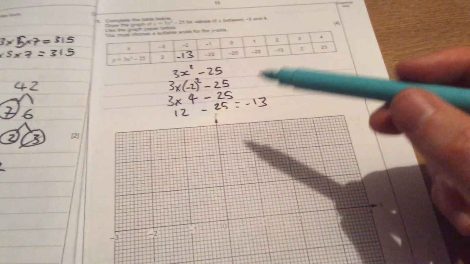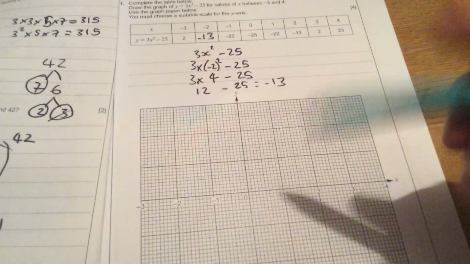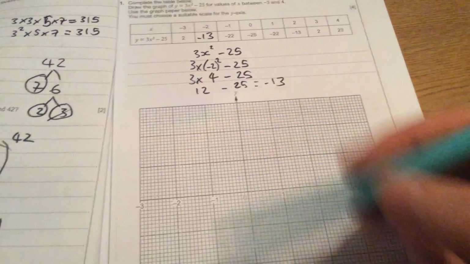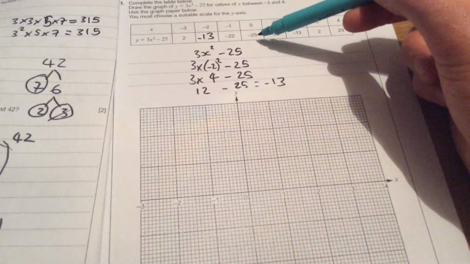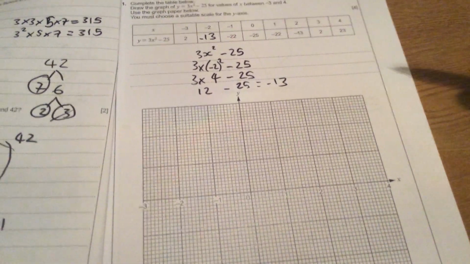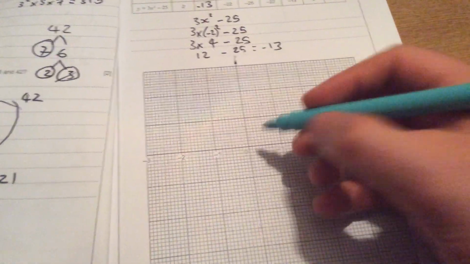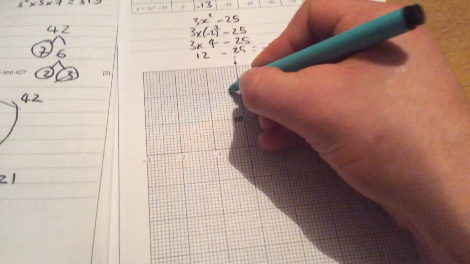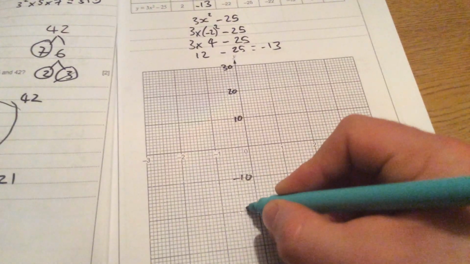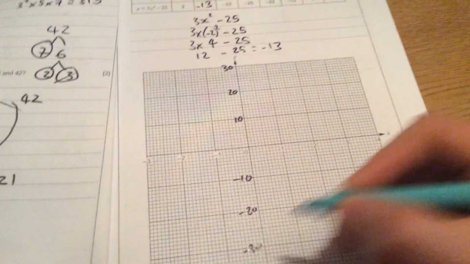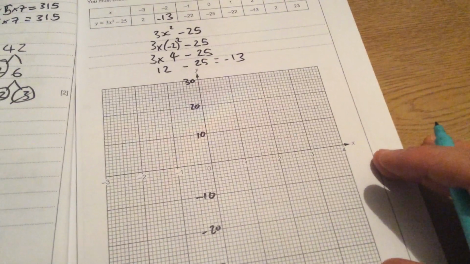Okay, once we're here, we're going to go through each bit. We need to label our y-axis first. If you look at your y values, they go all the way down to minus 25 and up to positive 23. So looking at my axis, I reckon if I go up in tens, I'll be safe. That looks about right. So I'm going to take each point and plot it.